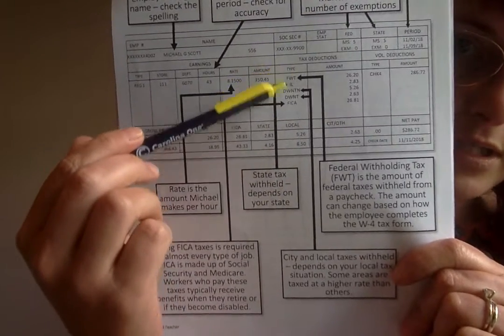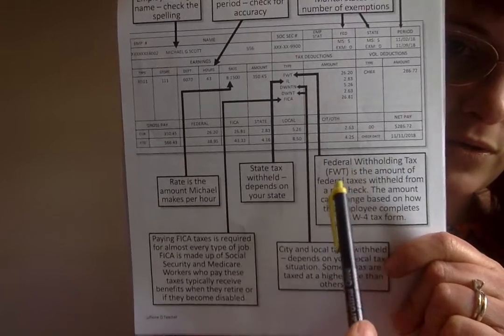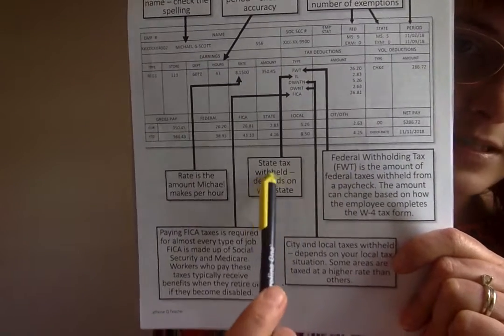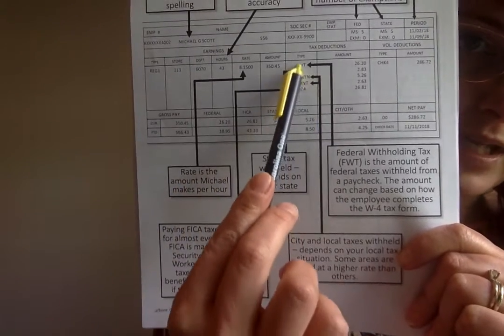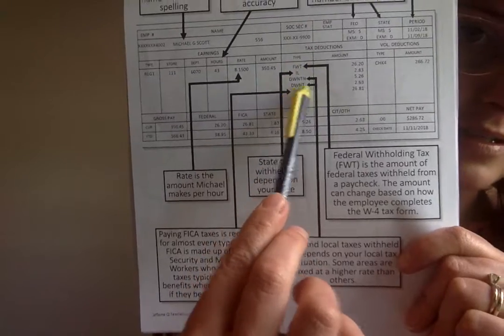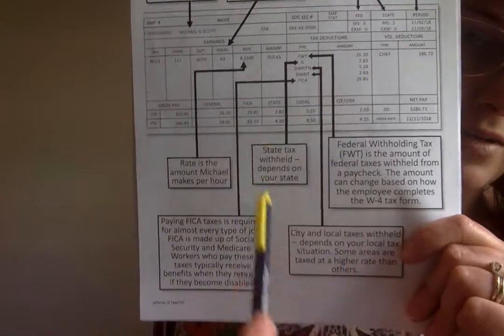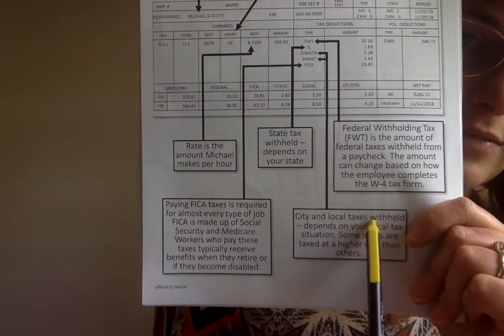And then here are some of the deductions that we talked about. So the federal withholding tax, state tax, taken out here. It gives you the names of these, and then you can see how much was taken out, the amount. The city and local tax, what they've taken.